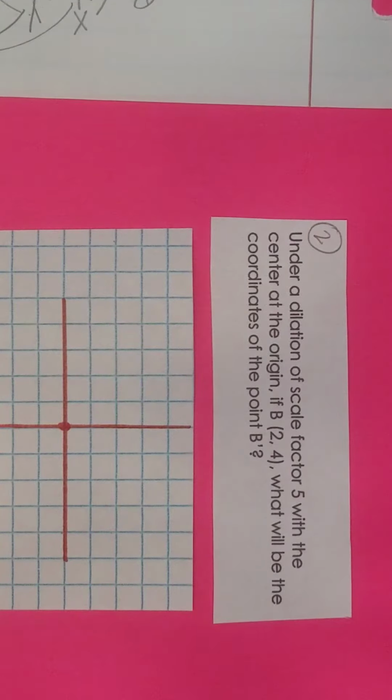All right, so moving on to number two. Number two is very similar to number one. Once again, we are dilating. Dilation, I should have mentioned in the last problem, could be anything from dilating your eyes.